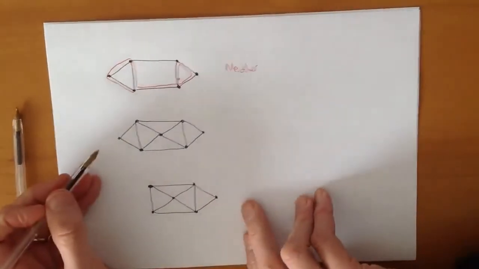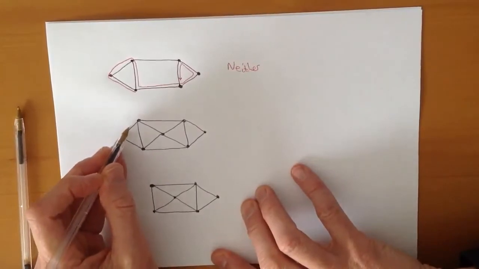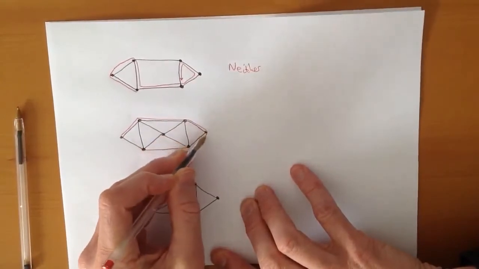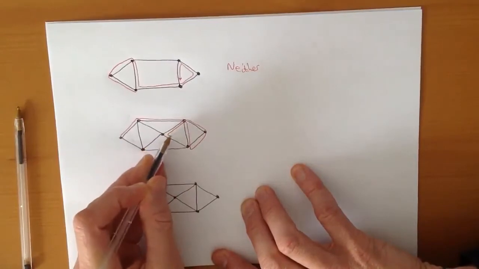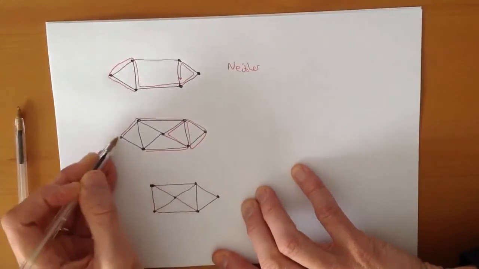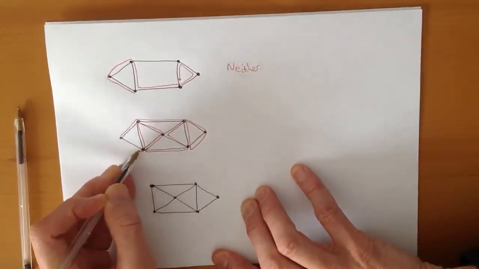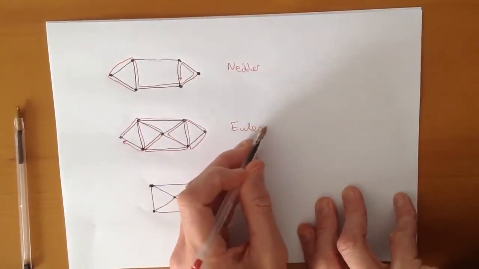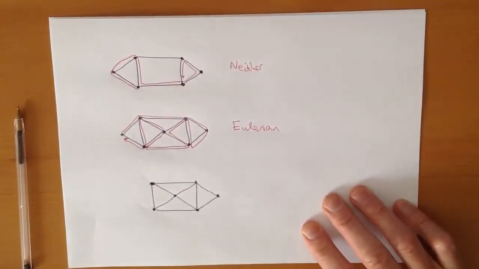Now this one, you should discover you can get an Eulerian cycle around it. So I'm going to go around the edge like this, up to this point, down to the middle, down to this corner again, out of here. I don't want to go straight up to the place where I finished. I want to go around this triangle first of all, like that, then finish up back here. This ends up as an Eulerian cycle. So you can probably guess what the third one's going to be.